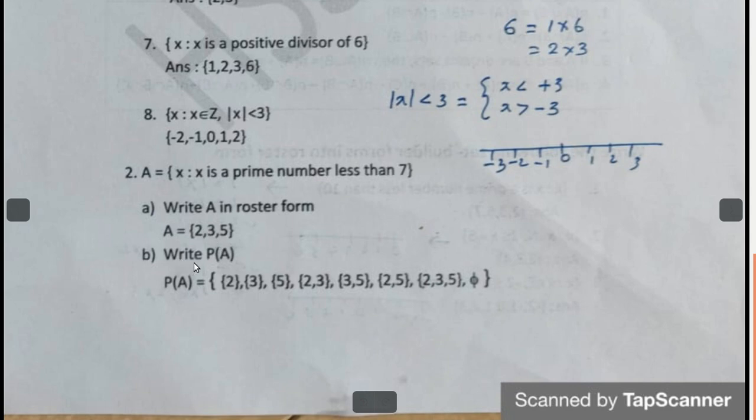Then write the power set of A. What do we mean by the power set of A? The set of all subsets of A. Here A is this one, 2, 3, 5. So you can take a single set as set 2, okay, set 3, set 5, then set 2, 3, set 3, 5, set 2, 5, okay, then the whole set 2, 3, 5, then the empty set.